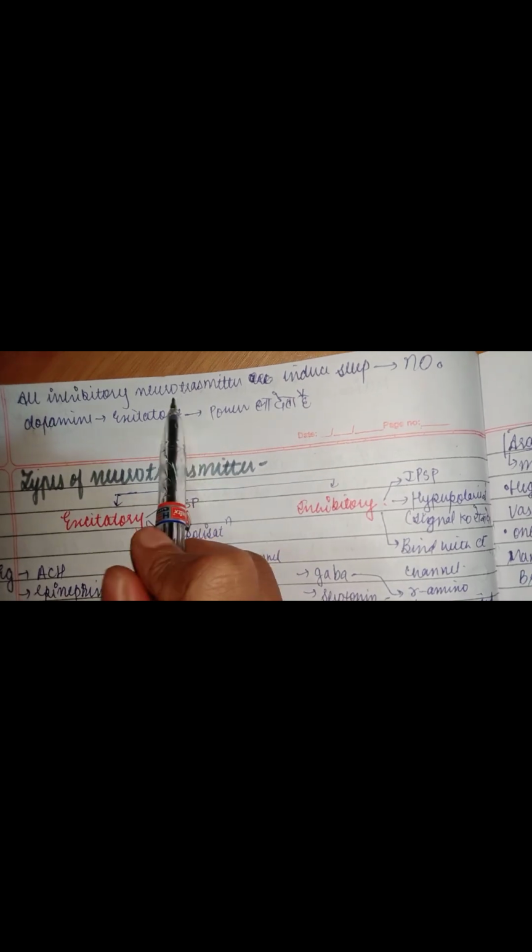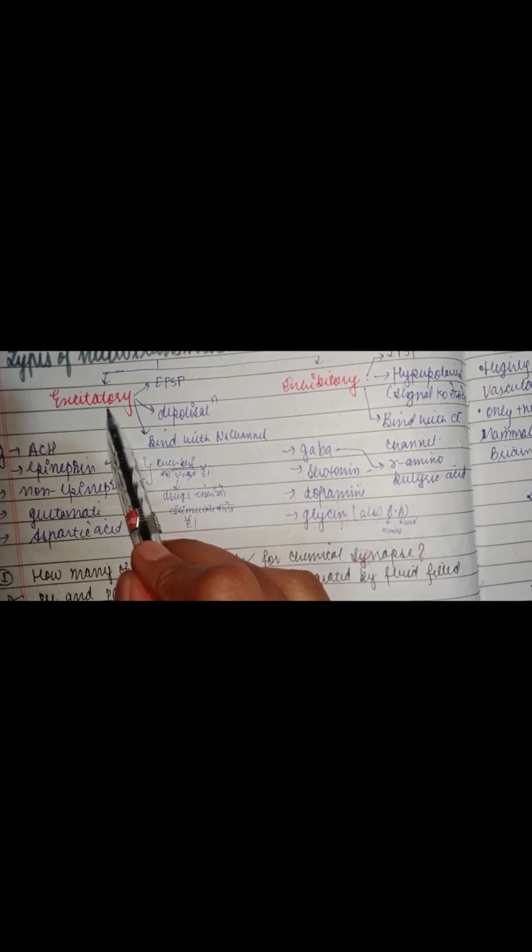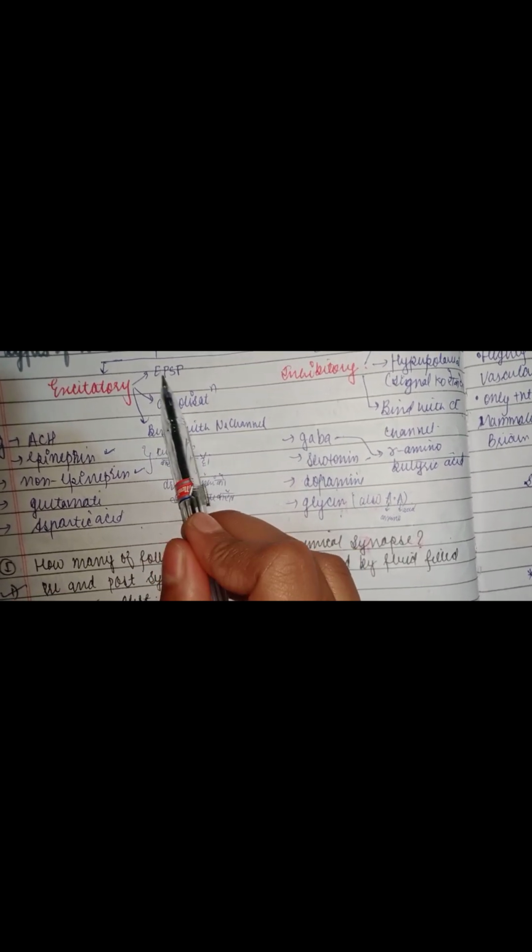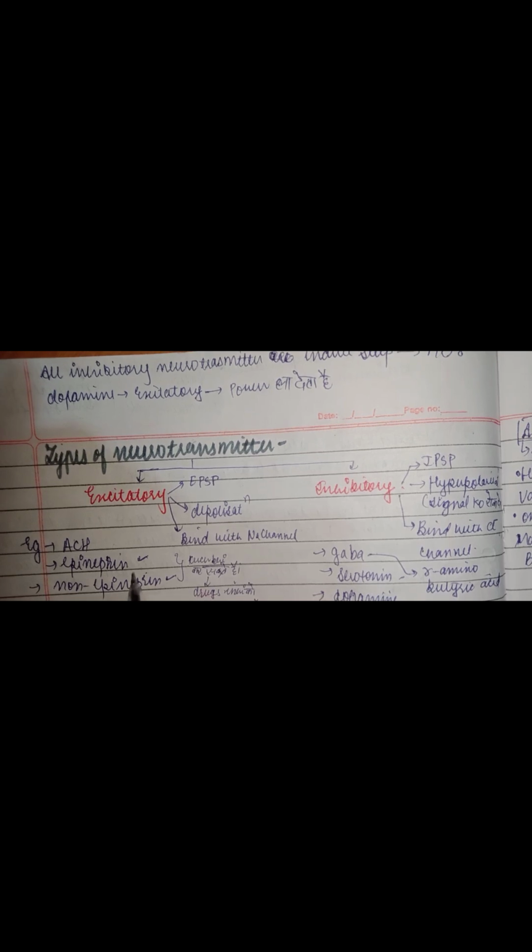So let's talk about the types of neurotransmitters. There are two types: first excitatory, and second inhibitory. In an excitatory, the depolarization will occur, the excitatory postsynaptic potential will occur, and the binding with sodium ligand-gated channels will occur. Examples of excitatory neurotransmitters are first ACh, second epinephrine, third norepinephrine, fourth glutamate, and fifth aspartic acid.